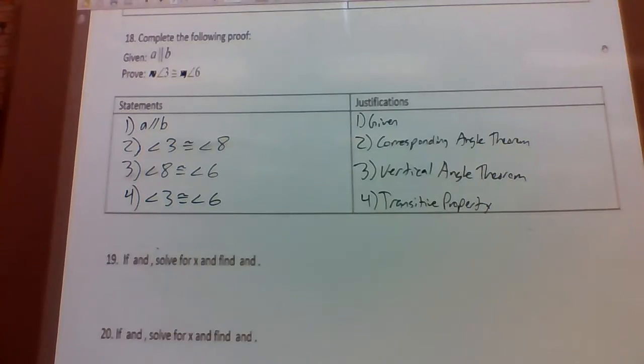Okay, 19 and 20 are cut off. We don't know what they say. If blank and blank, solve for x and find. So we can't do those because they're cut off.